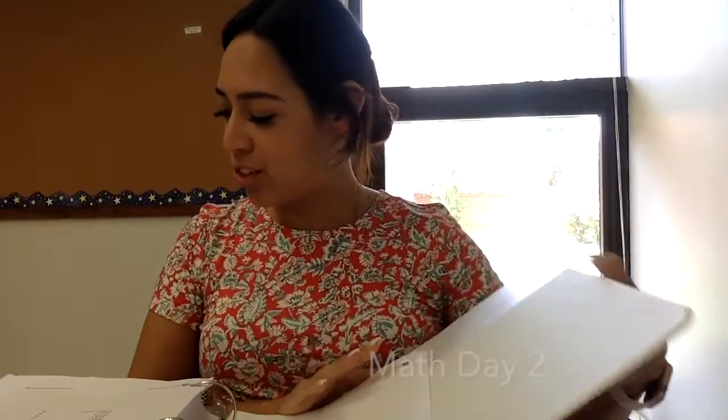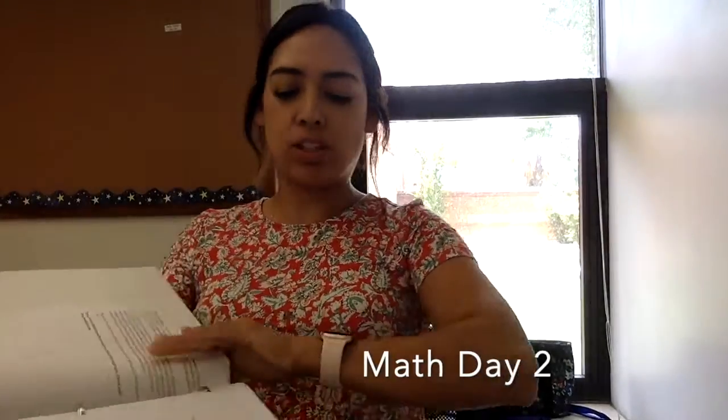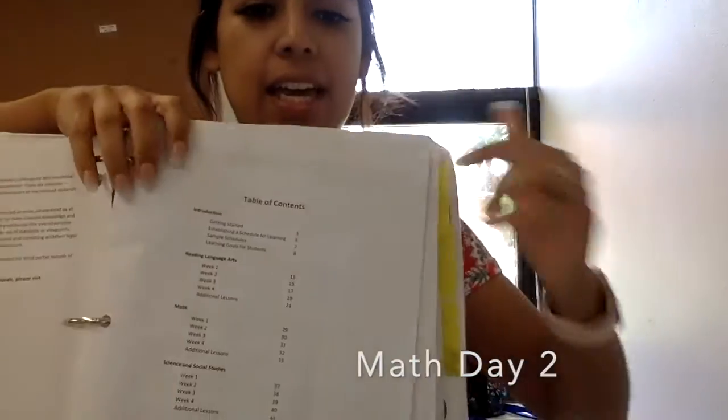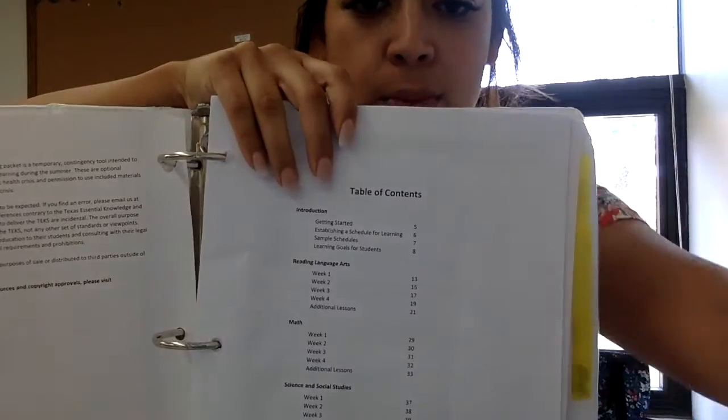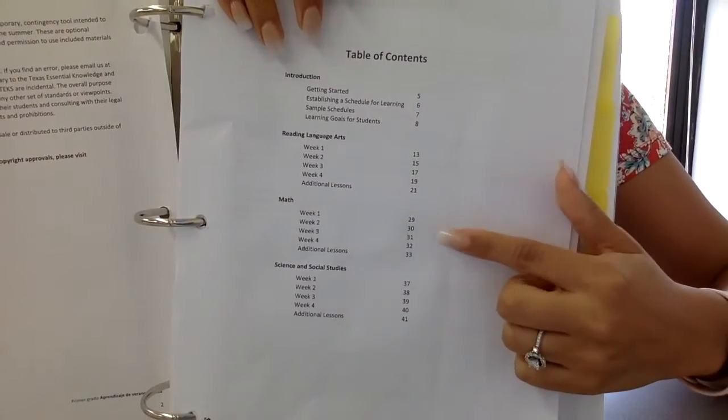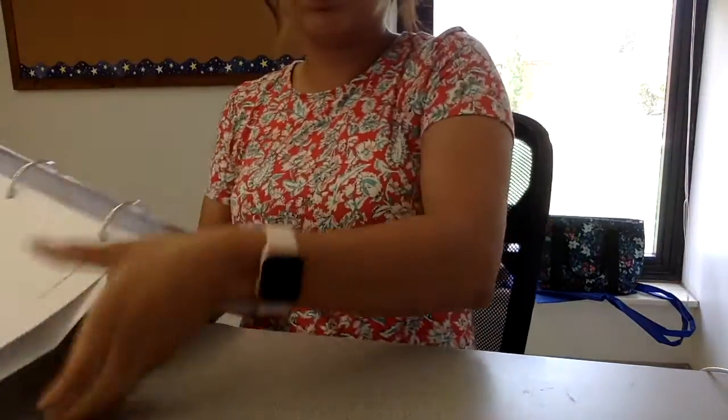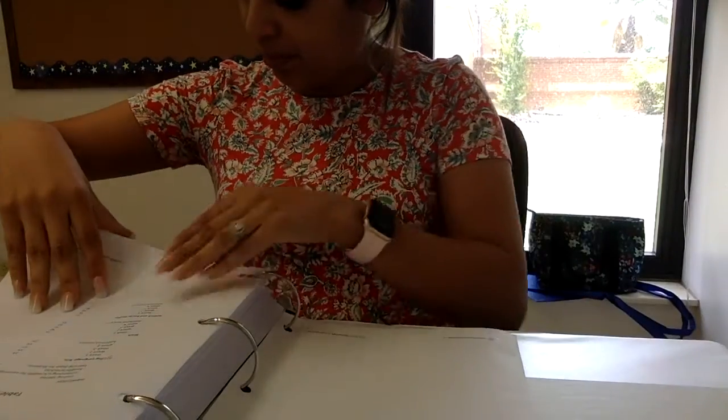Let's get started on math. So I'm on the table of contents on page 3. I am going to look at where it says week 2 for math, and it's directing us to page 30. So on page 30 for day 2, let's listen to what we're doing.